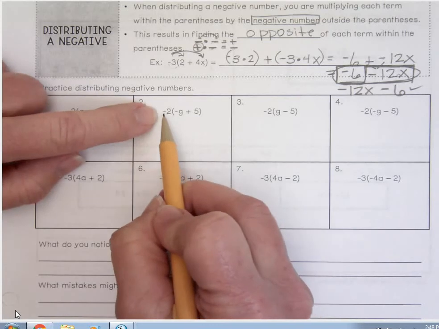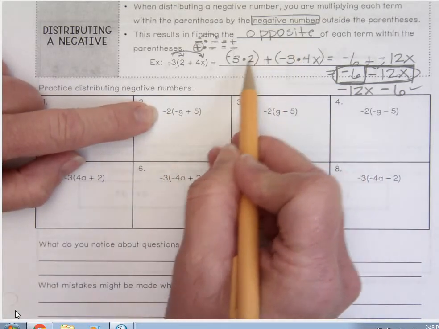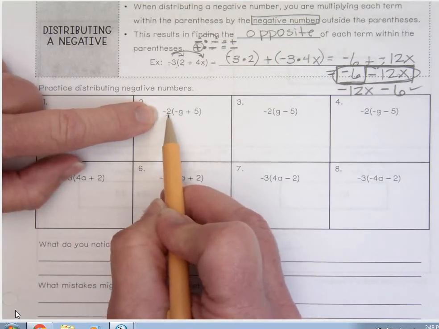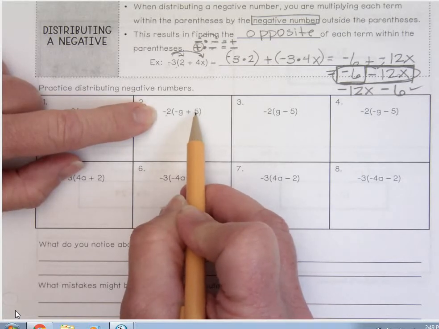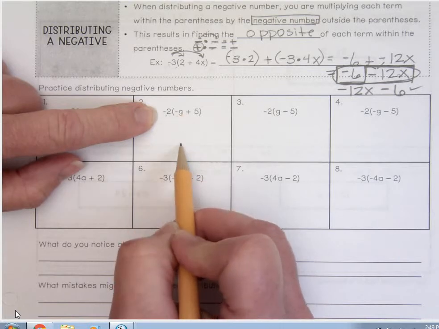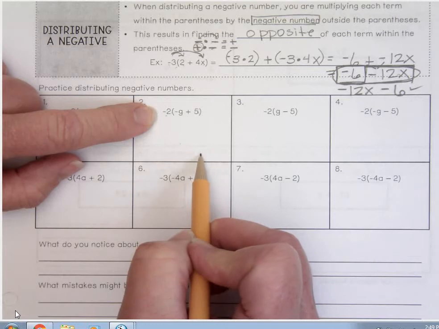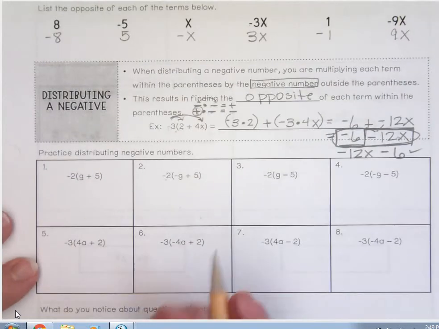See my negative 2? This statement is stating that when I multiply or distribute by the negative, the add-ins inside the parentheses become their opposites. So that negative first term will be positive, and that second term, which is a positive, will become a negative. And let's just prove a couple. We're looking at the first one.